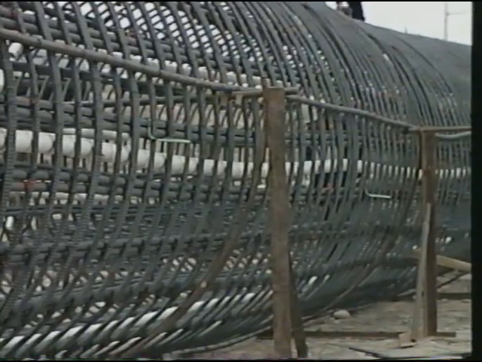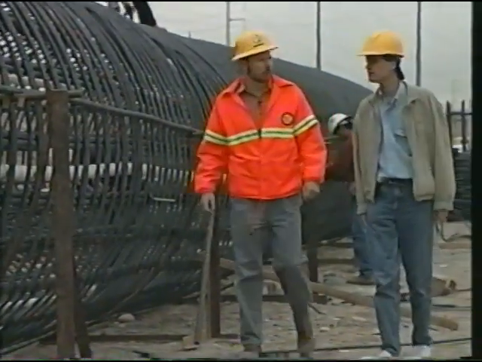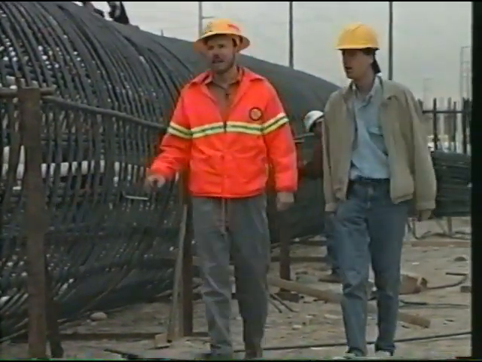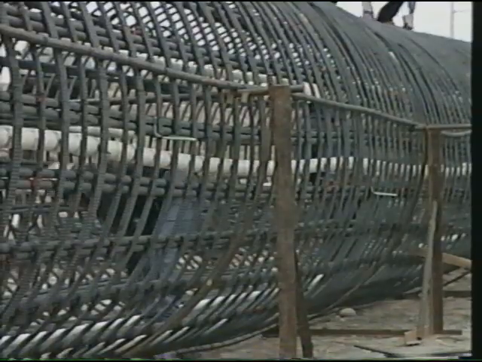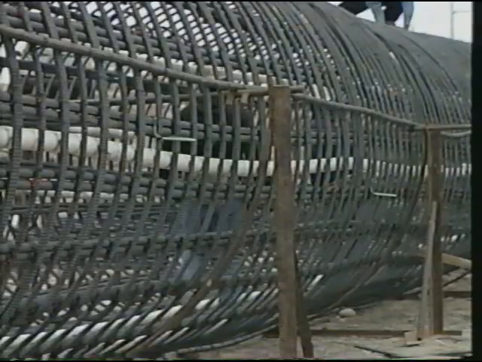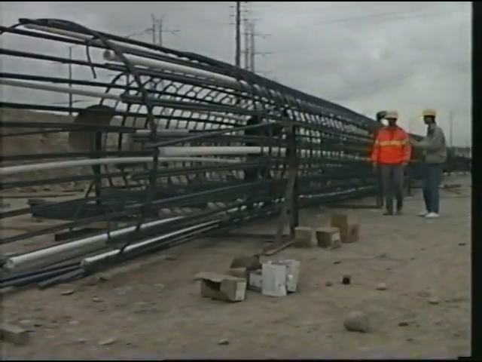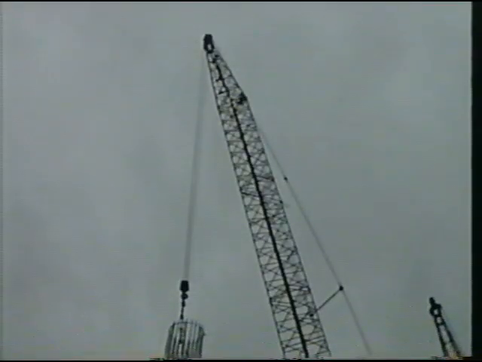What is this thing? Well, Howard, this is the steel cage. It goes down into the hole of the drill shaft. Oh, I see, it's on its side. That's right. It's on its side, and it acts like the roots in a tree. And so right now what these guys are doing is they're putting it all together before the crane picks it up and slides it into the big hole. That's right, Howard.